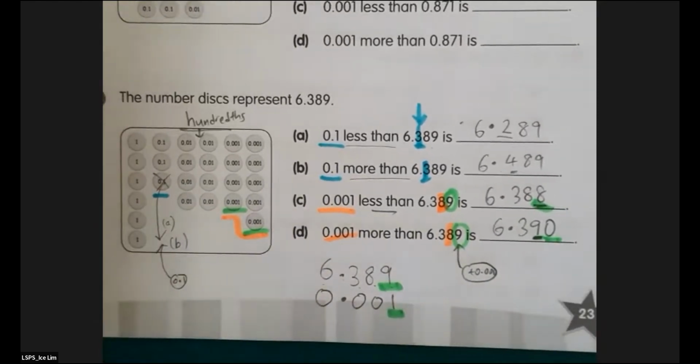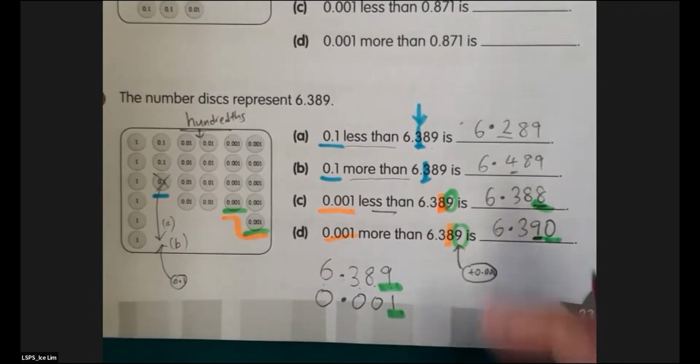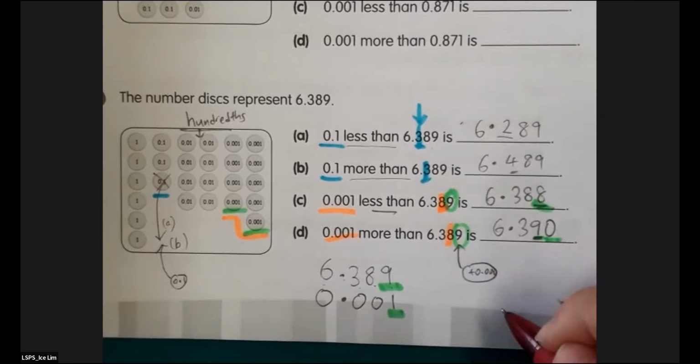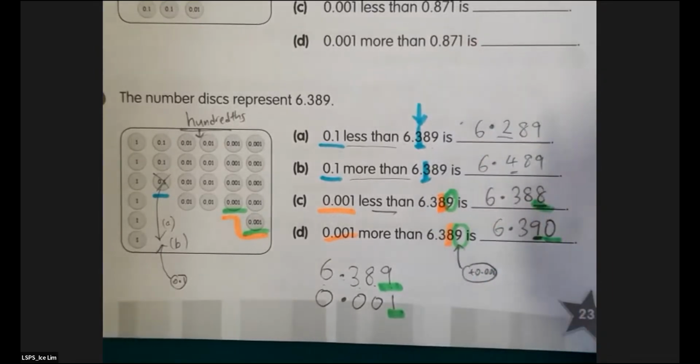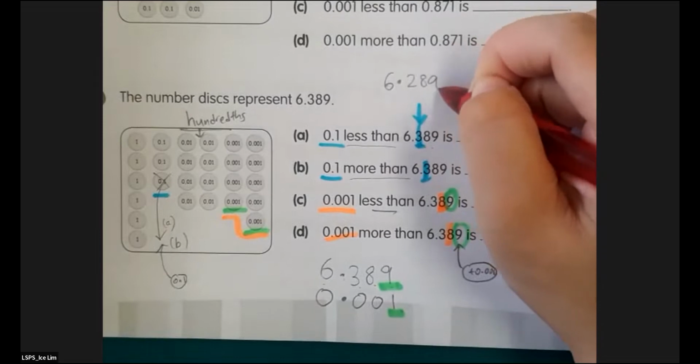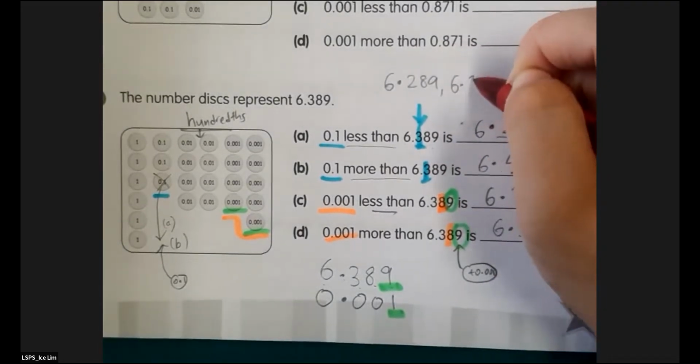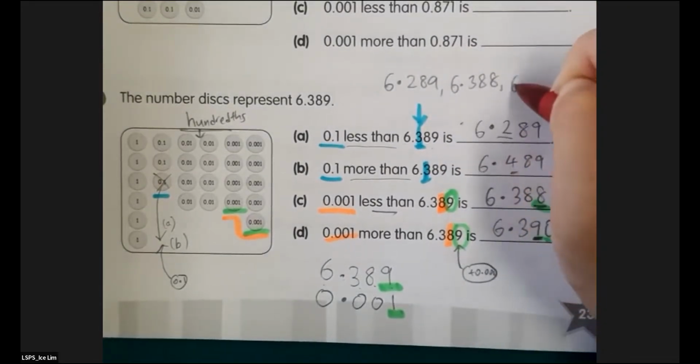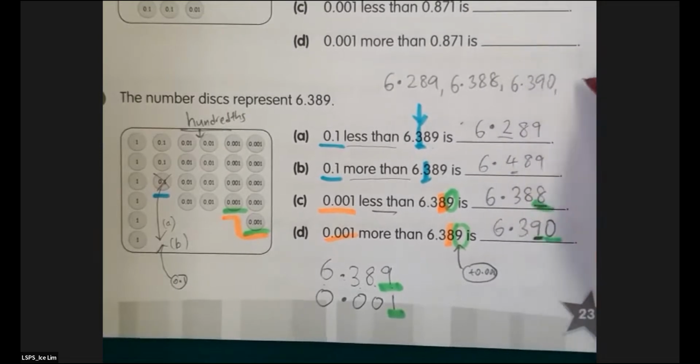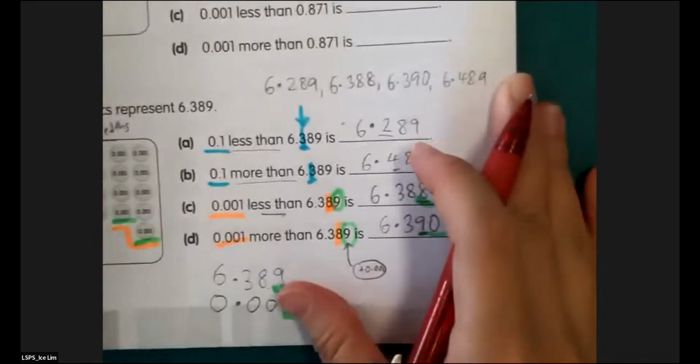Now, looking at it this way, I can actually arrange them. For those of us who are quite good at this, that means you are able to arrange them: 6.289, 6.388, 6.390, 6.489 in an increasing order. That means becoming bigger.